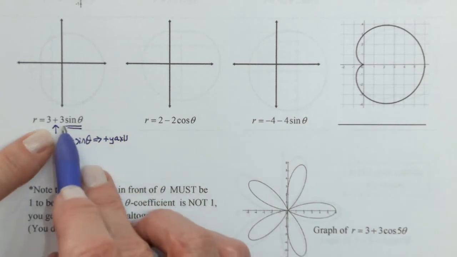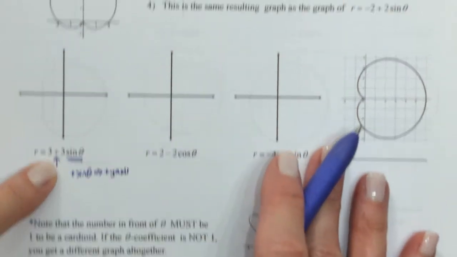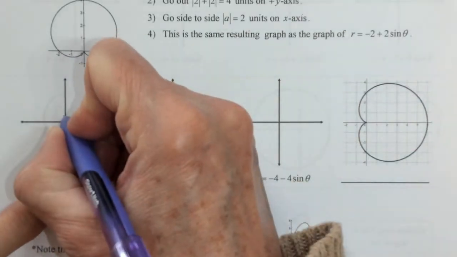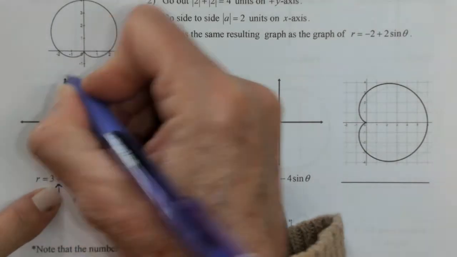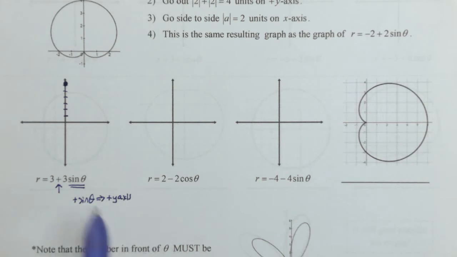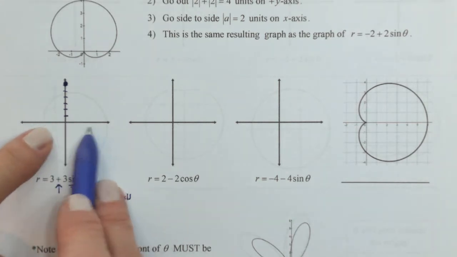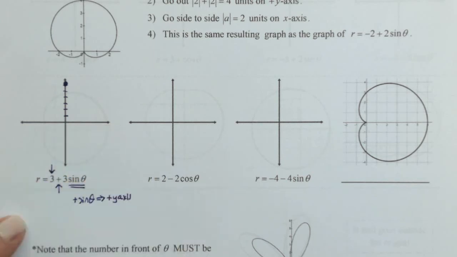How far up on the positive y-axis? You add these two absolute values. So 6 units up. I'm going to go 6 units up. 1, 2, 3, 4, 5, 6. Okay? And now I think to myself, how far side to side do I go? Well, the absolute value of this front number tells you how far to go side to side.